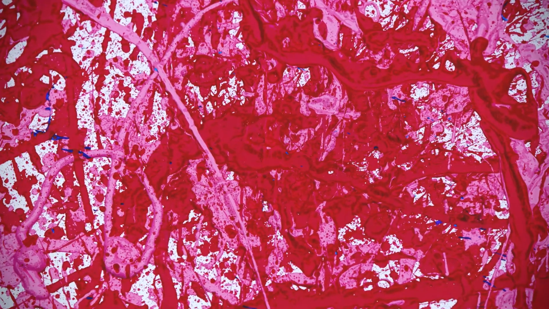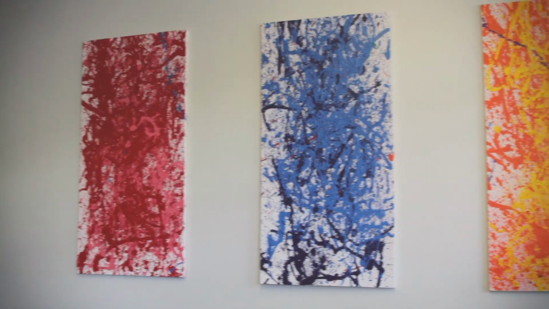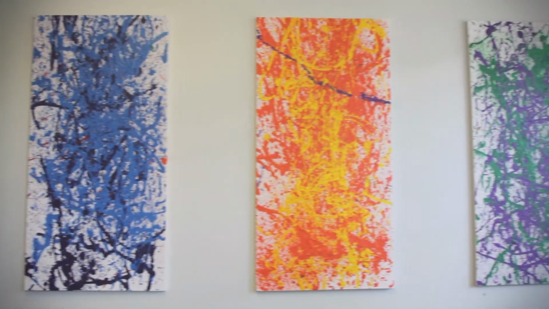If you look at the canvas, there's a lot more red than pink, so we had a lot of extroverts at the party. People can come in our room and ask us, hey, what the hell is that? And we're like, that's data visualization.